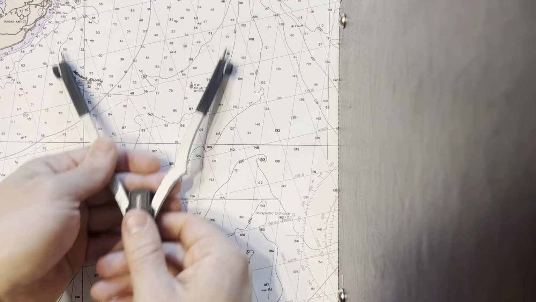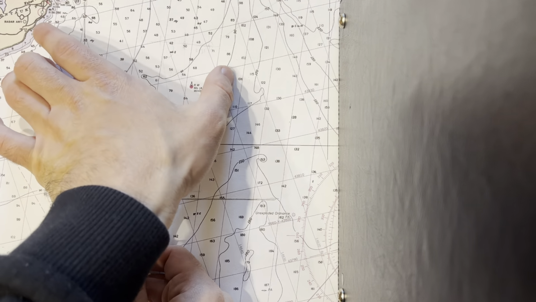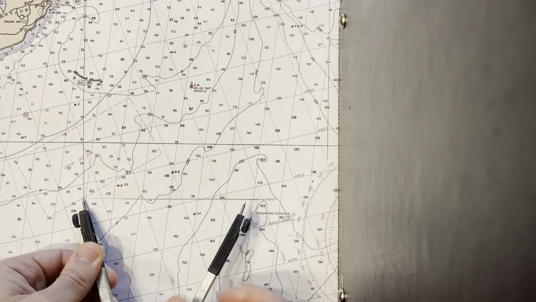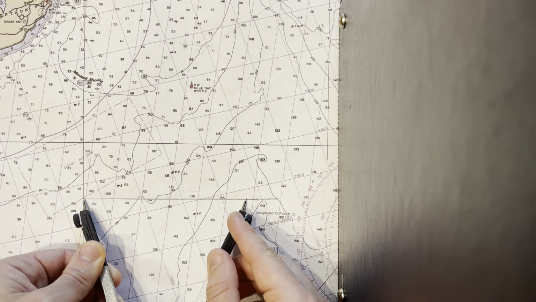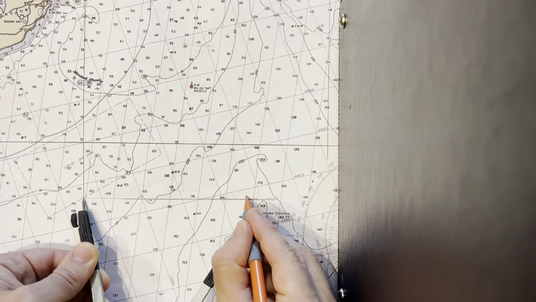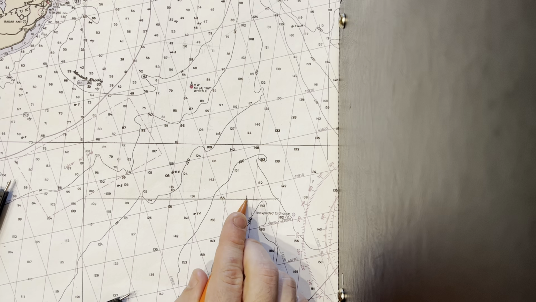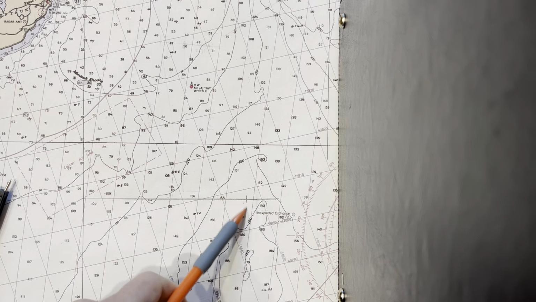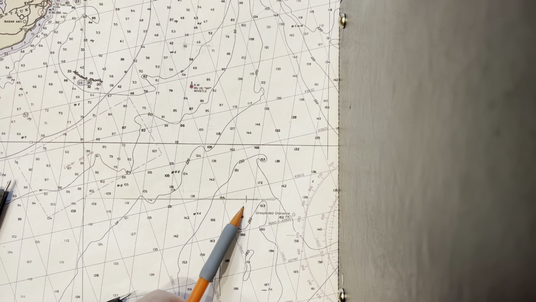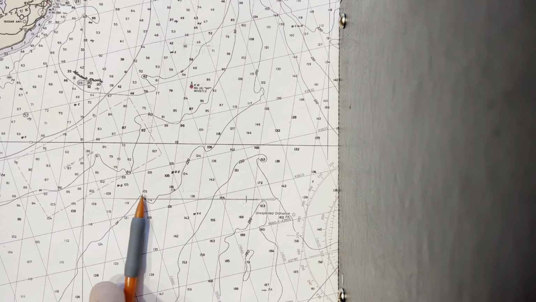And we can see if we just found the difference in longitude between the point we're looking for and that meridian, if we place our first tip at the meridian and then our second one right there, that intersection is our position. So that's the position we were talking about looking for the whole time. It is, I believe, 40 degrees, 58.3 minutes north, and 072 degrees, 43.3 minutes west.